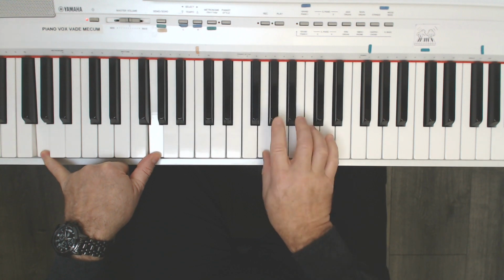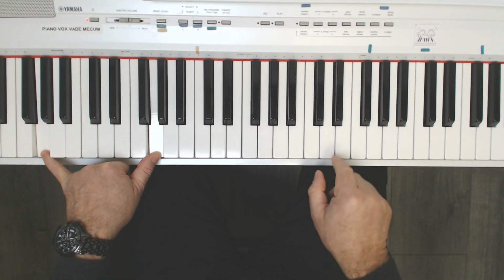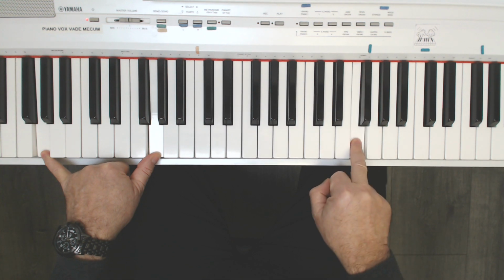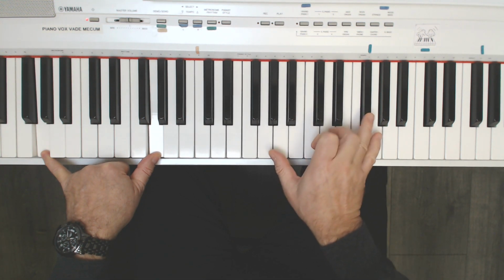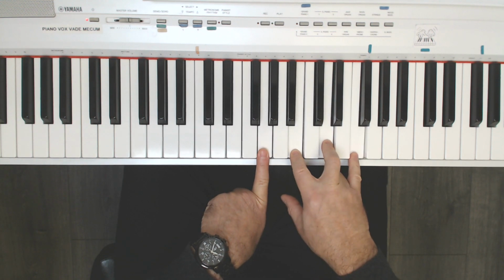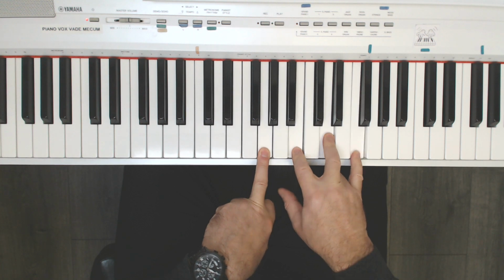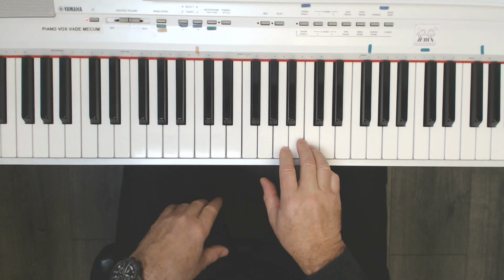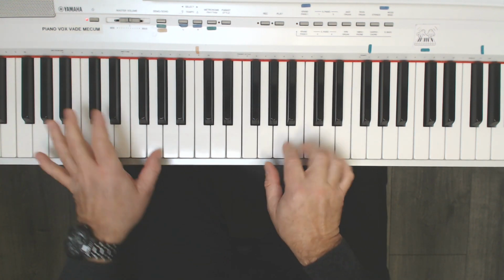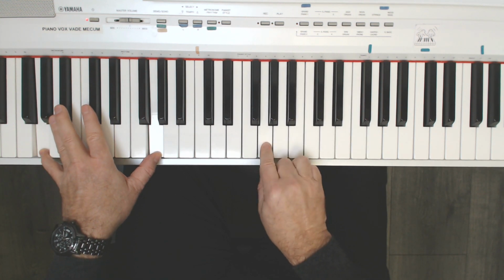G7, scale of G, 1, 2, 3, 4, 5, 6, major 7, root. You see what is important to know and to make the difference, because we're going to use not the major 7 but the 7. So root, third major, fifth major, and the 7. So we have G, B, D, and F. So again.